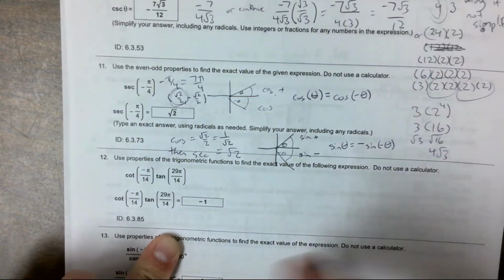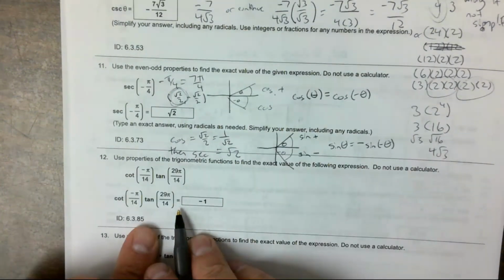Now this one's a little bit strange. 12. Okay, there's more. Some of these are easy, some are not. Okay, so let's work through this.